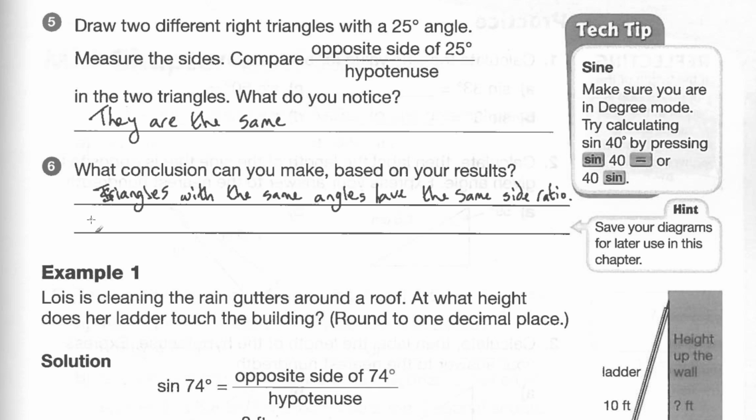Also, the sine of the angle is equal to the opposite side of the angle divided by the hypotenuse.